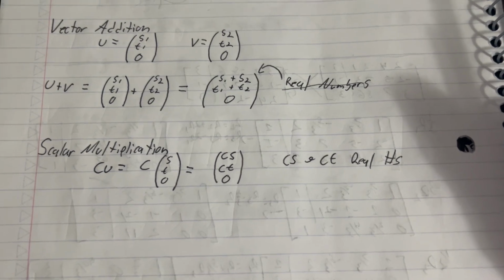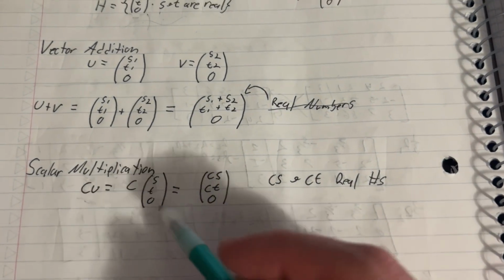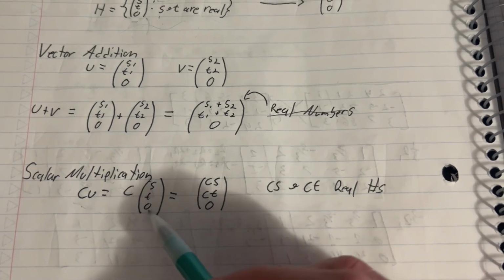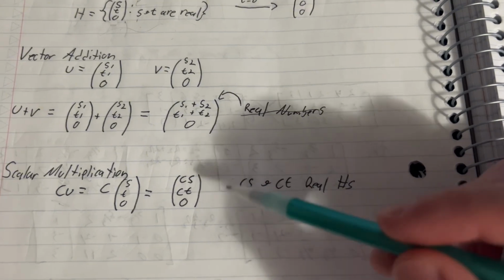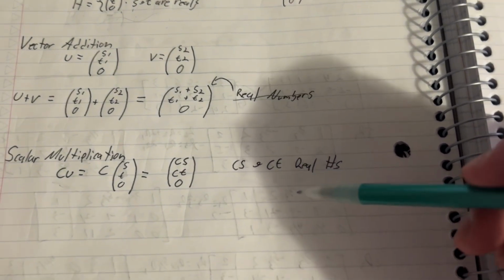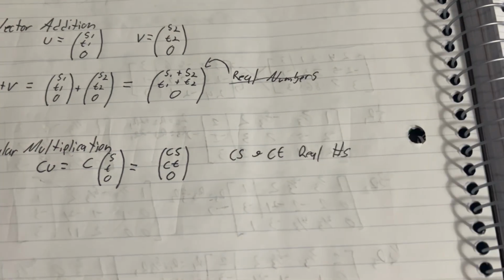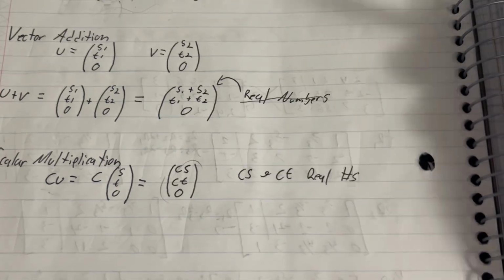And then finally we have scalar multiplication. So we choose our scalar, C, and then we multiply that through. So C times S, C times T, CS and CT. Now we already know that S and T are real numbers. So if you multiply them by a scalar, it doesn't change that. So CS and CT are still real numbers. And that shows that this right here is also an element of H.